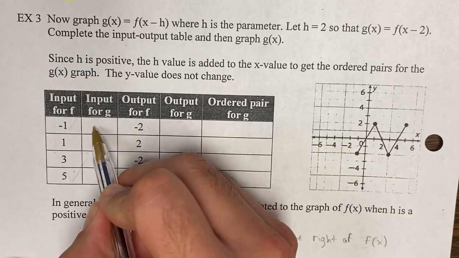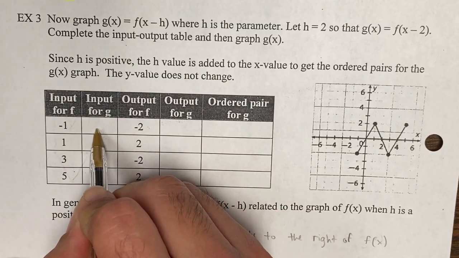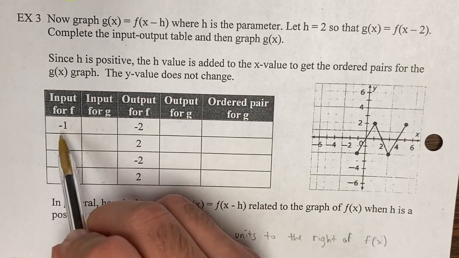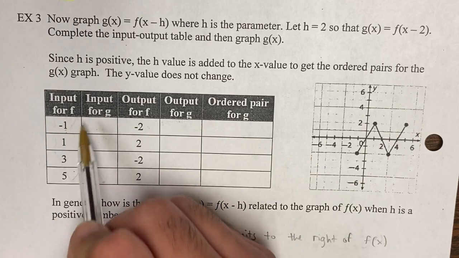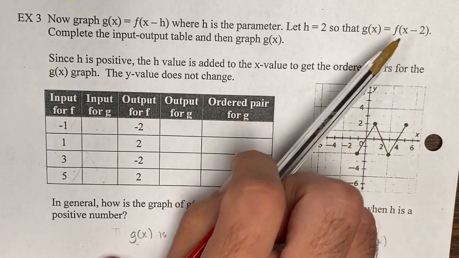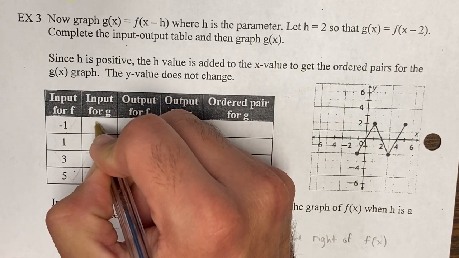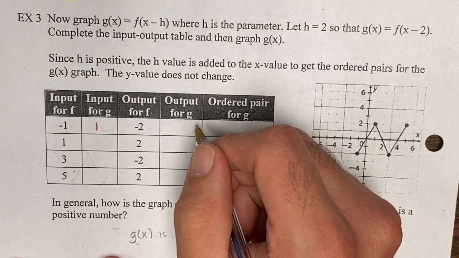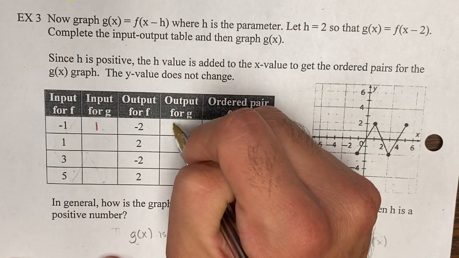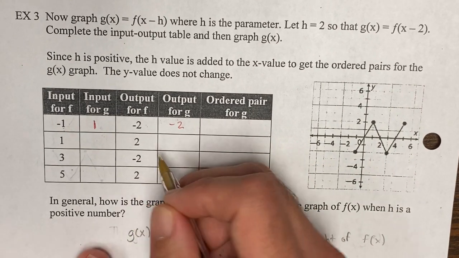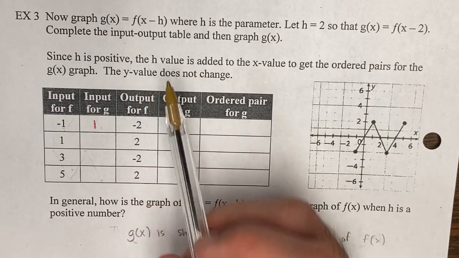So the input for g that produces this -2 output, for f it was -1, but for g we're going to add 2 to those inputs. So the new input for g is going to be 1. The output is still going to be -2. We did not affect the y values there.